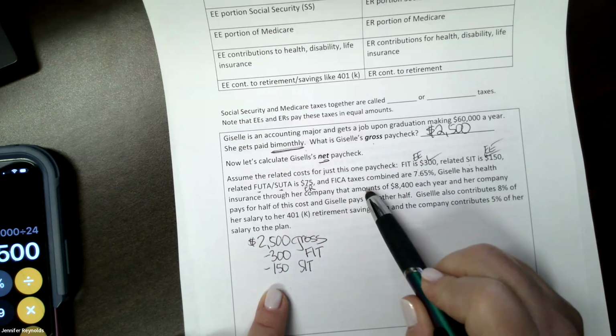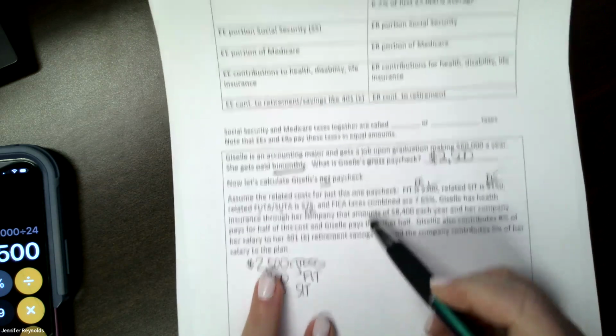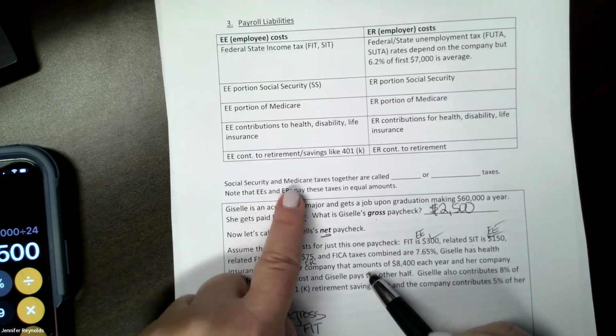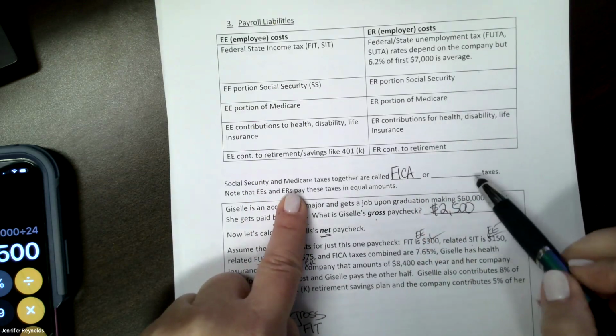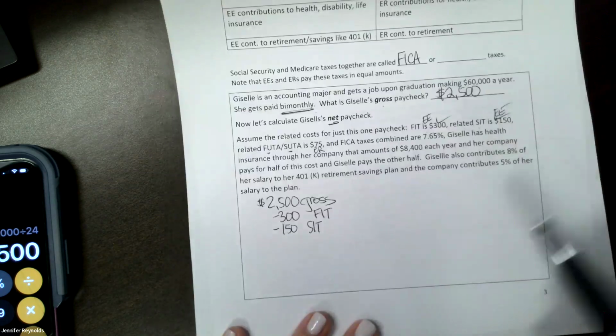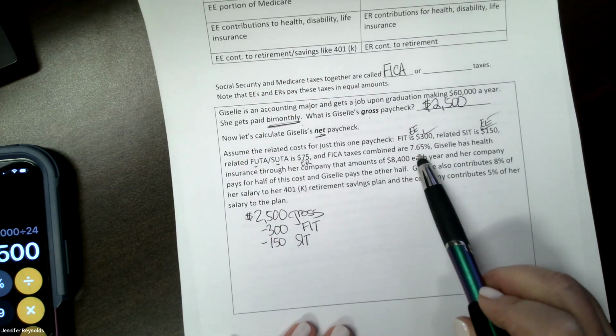Then we come to FICA taxes. Can you remember the two things that make up FICA taxes? It's our Social Security and Medicare together. Those are called FICA, or a lot of people just call them payroll taxes. So, okay, I'm giving you the percentage on here, 7.65%. Your job is now to tell me who pays that.